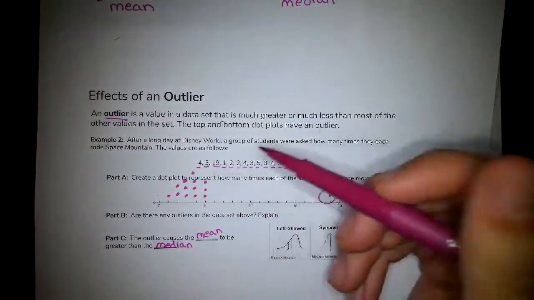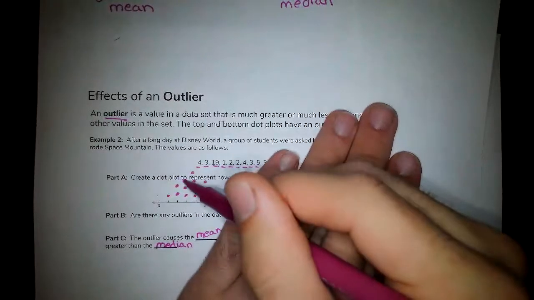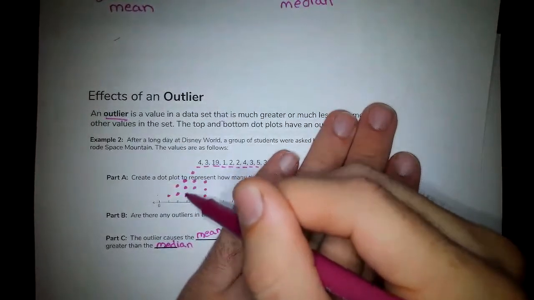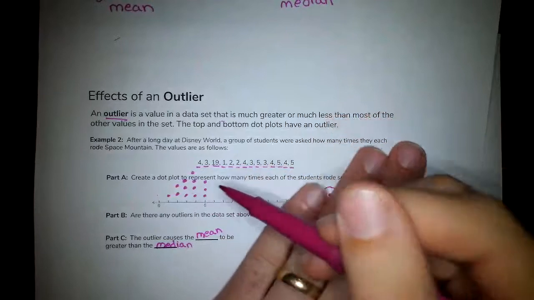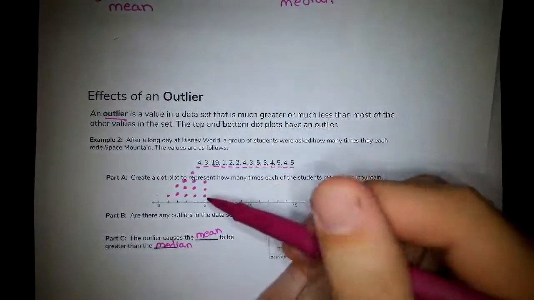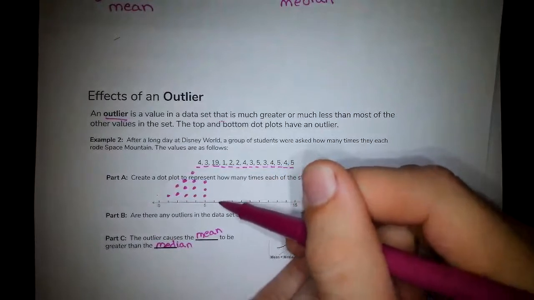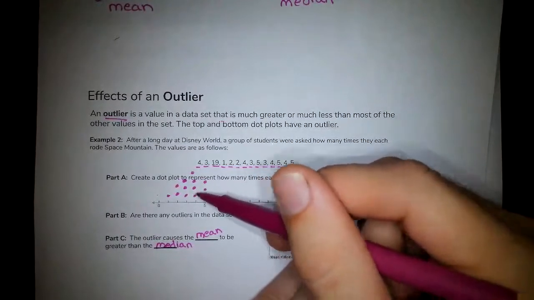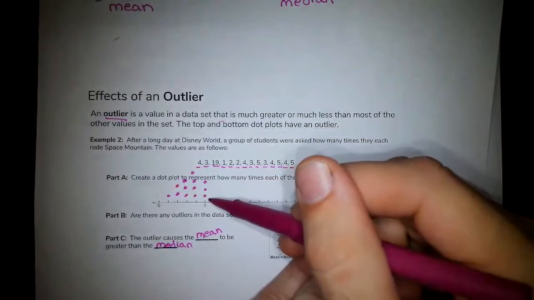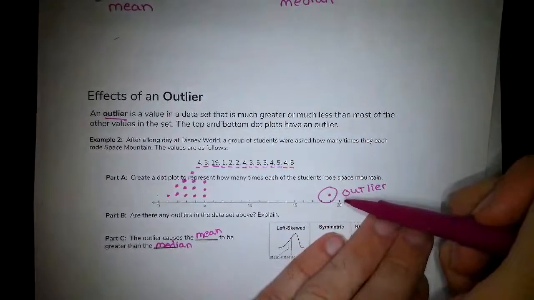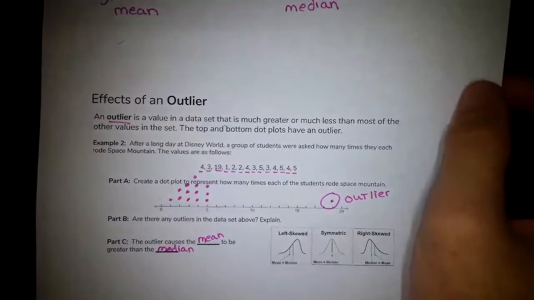If we only had this data, the mean and the median would be somewhere around here. But because we have this 19, the average is probably going to be closer to 5 or so. So the median's about here, the average would be about here. It might actually be higher because that is so much bigger than everything else. So that's how an outlier can affect a bunch of data.